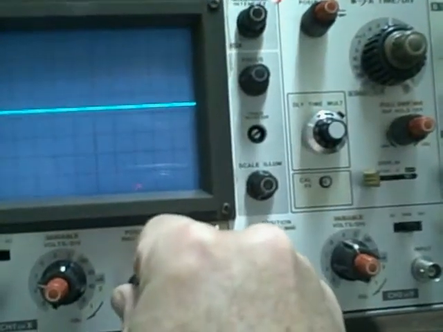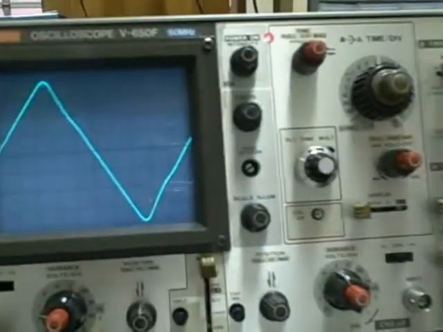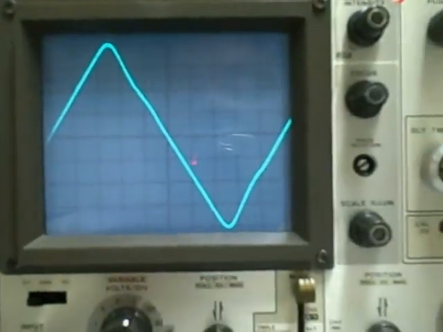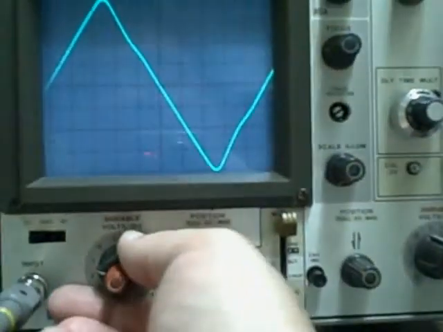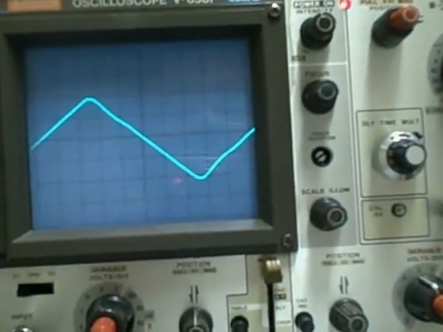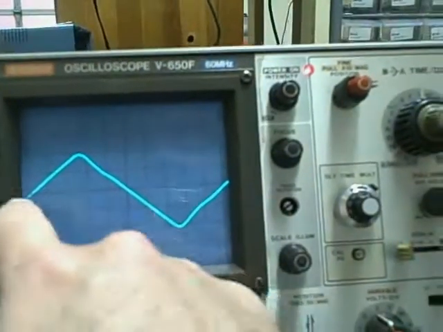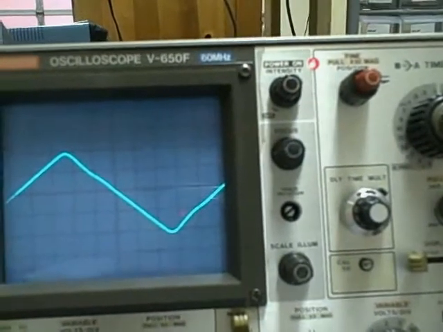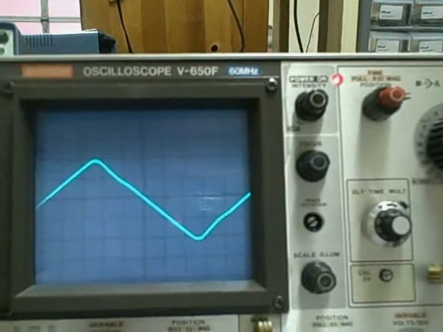Check our calibration. Okay. We are up 4 volts, down 4 volts. That's 8 volts peak to peak. We are on the 1 volt per division level. If I was to go to the 2 volt per division level, we'd go up 2 and down 2. So we're in calibration vertically, and we are still displaying the 1 cycle at the 50 nanosecond per division rate.